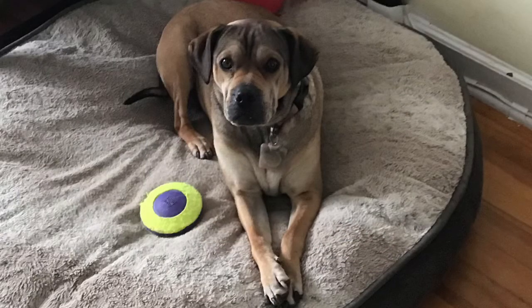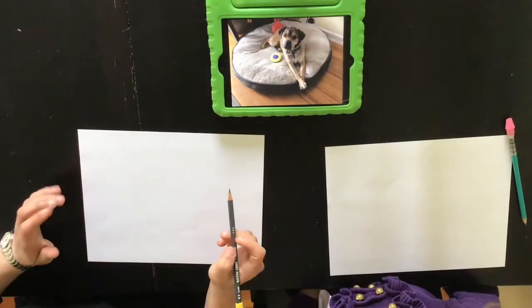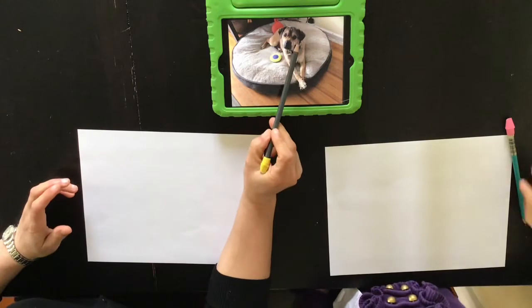Kyla, we are going to draw Ripley, aren't we? Our dog. And our dog's over there. We can look at her over there, but we also have a picture of her on this iPad so that the people that are watching this can see what we're looking at on her bed. So let's start. We're going to start with her head.